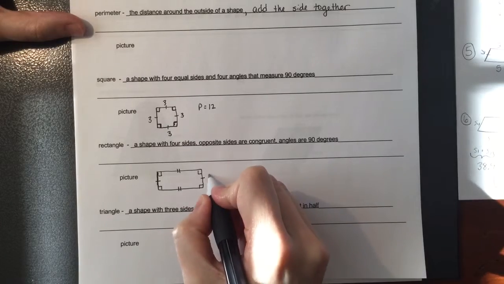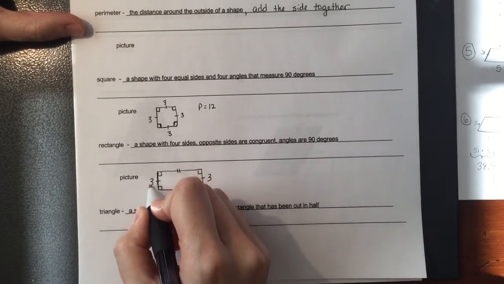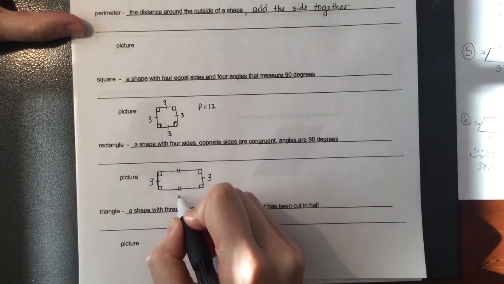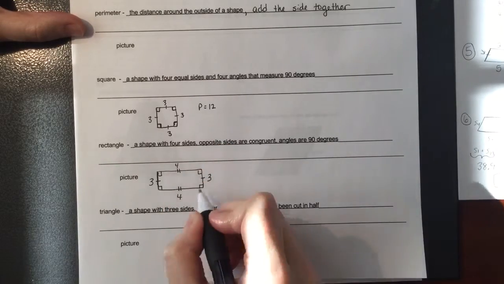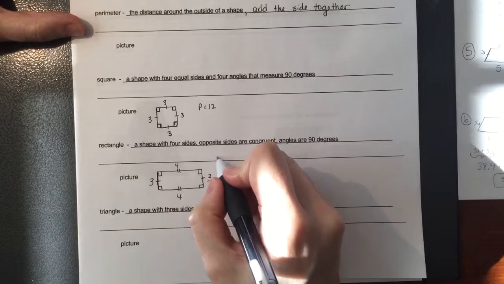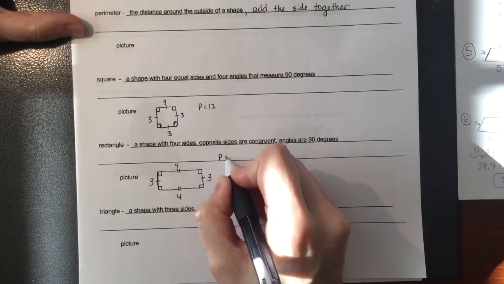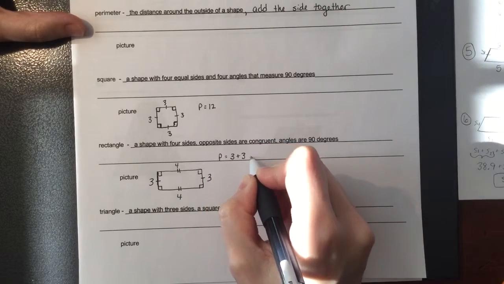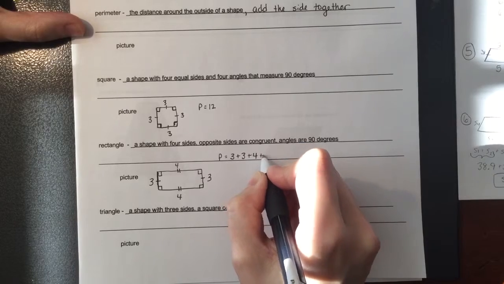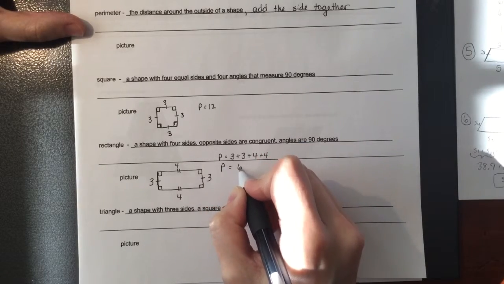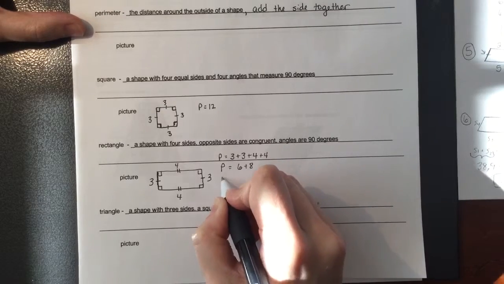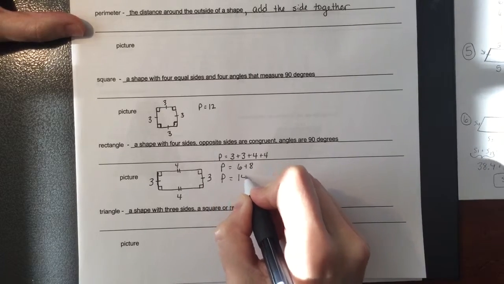And you could also use values. If that's going to be 3, this side's going to be 3. And we could say this side's 4, and if this side's 4, then this side's 4. So if we were going to find the perimeter of this one, perimeter is going to be equal to 3 plus 3 plus 4 plus 4. Or perimeter would be equal to 6 plus 8. So perimeter would be equal to 14.